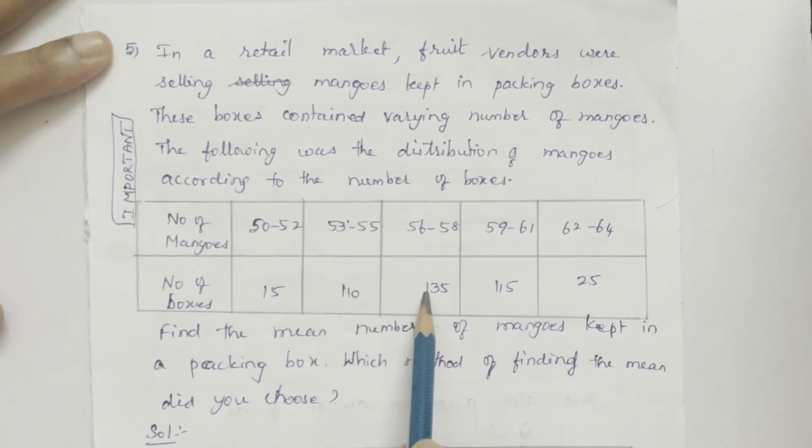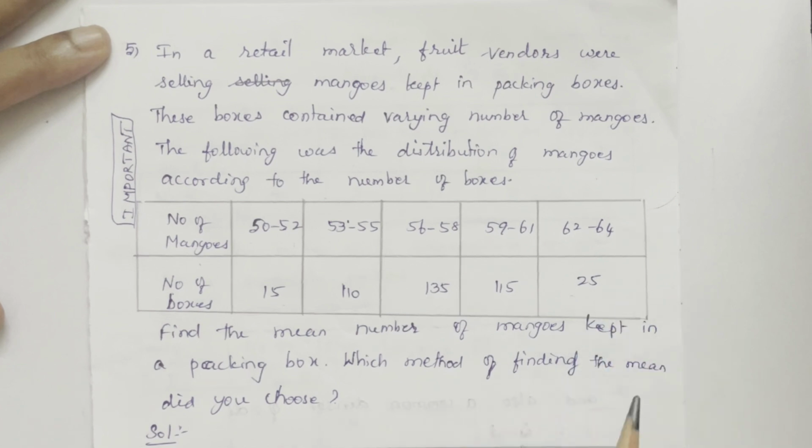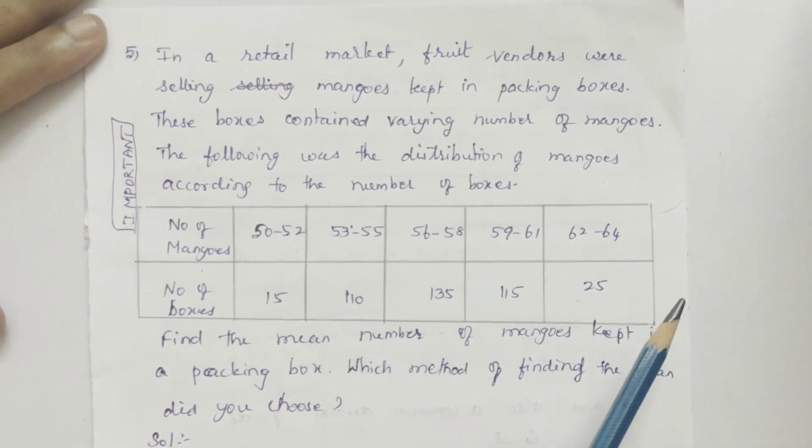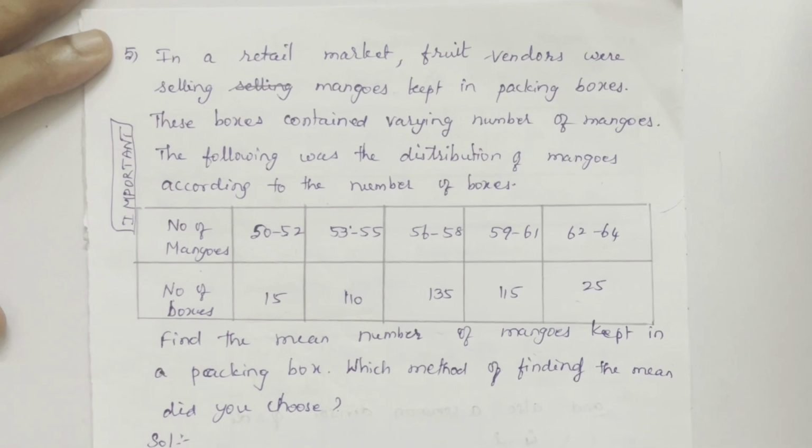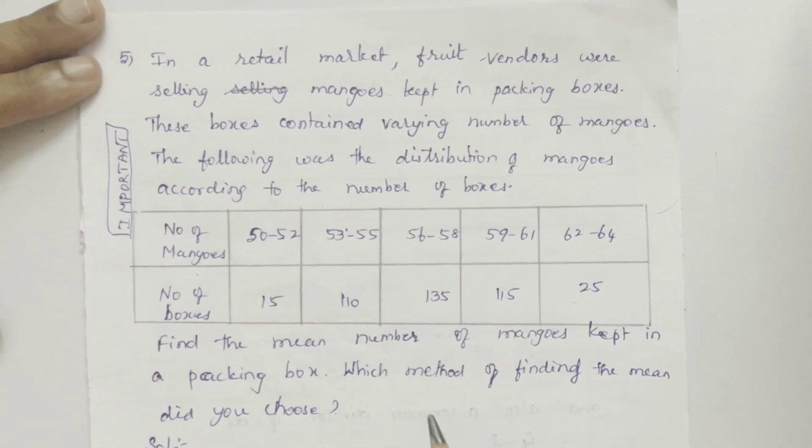In that way, the mangoes are kept in boxes. The mangoes may be packed according to the size and variety. Find the mean number of mangoes kept in a packing box. Which method of finding the mean did you choose? First we have to see the number of mangoes.